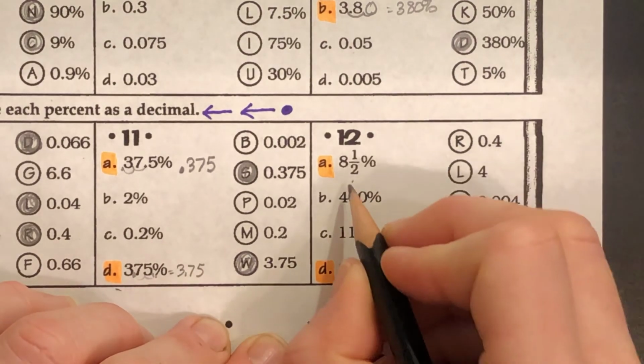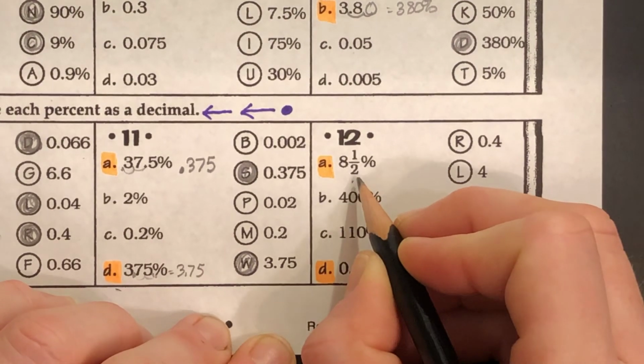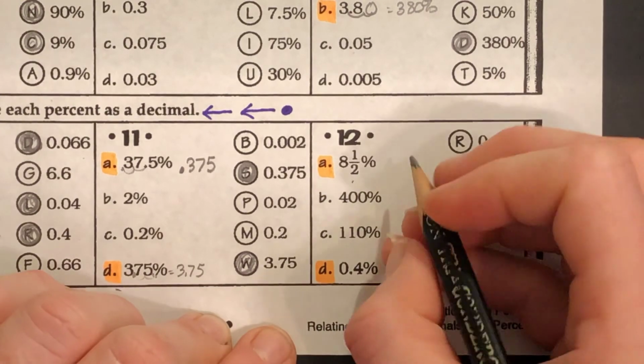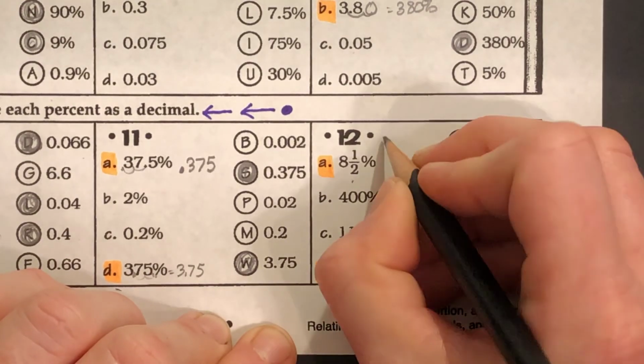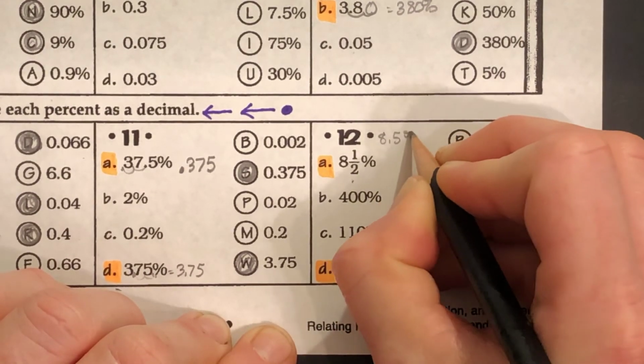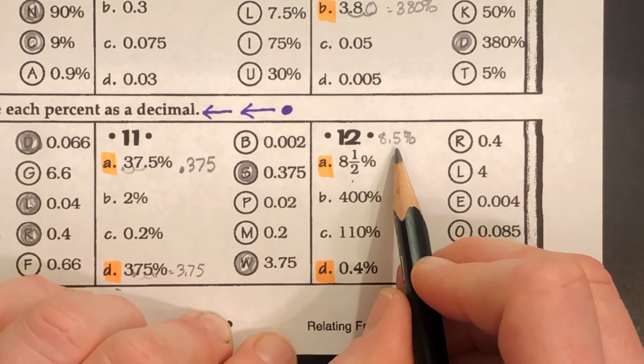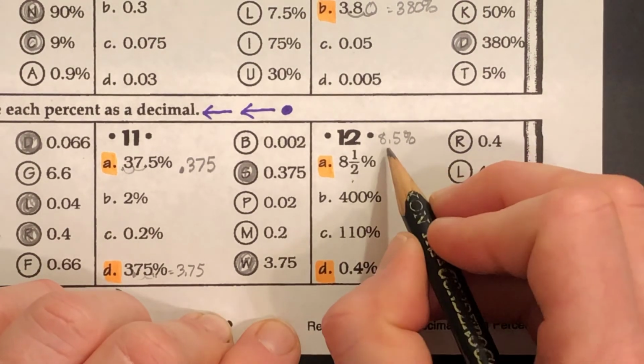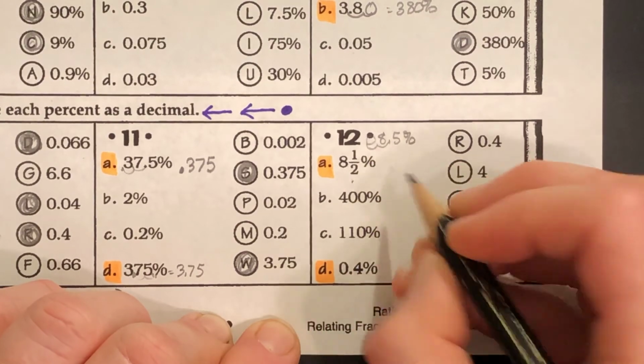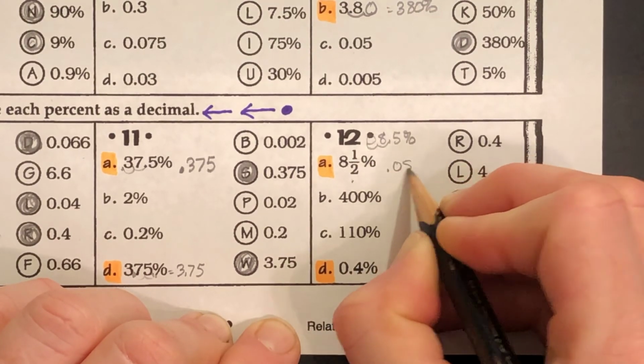I'm going to change this percent with the fraction to a percent with a decimal. So it would be 8.5%. Now to turn that into a decimal, just strictly a decimal, I'll move that to the left 2 places. So then it's 0.085.